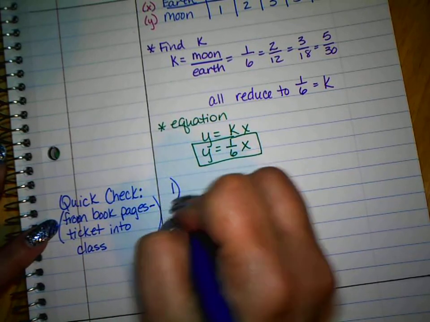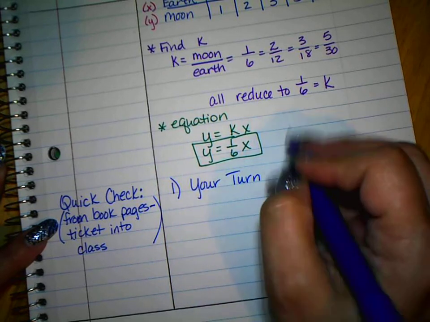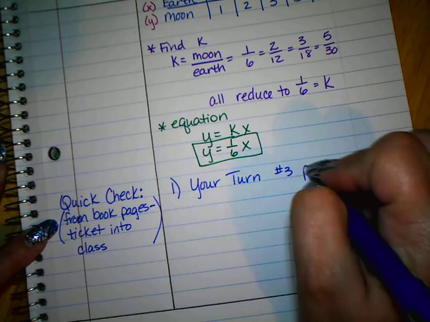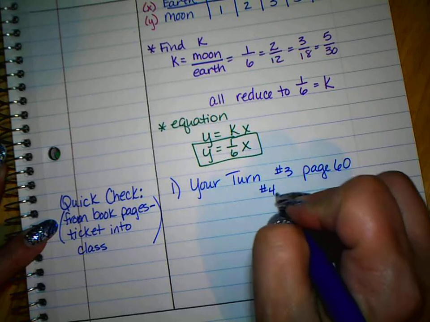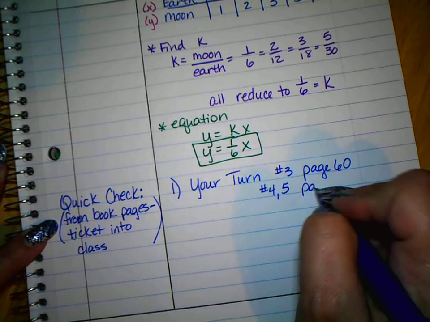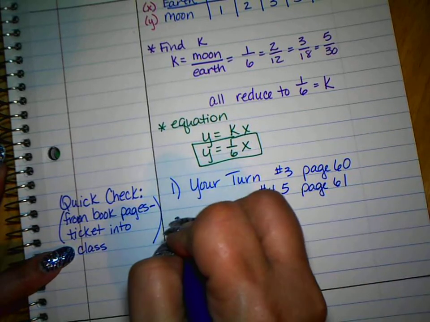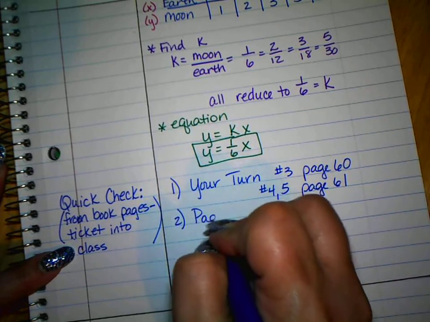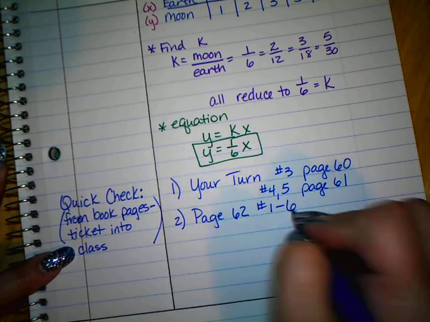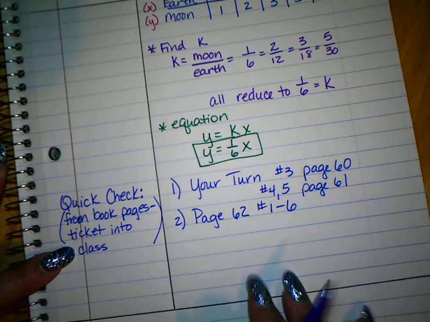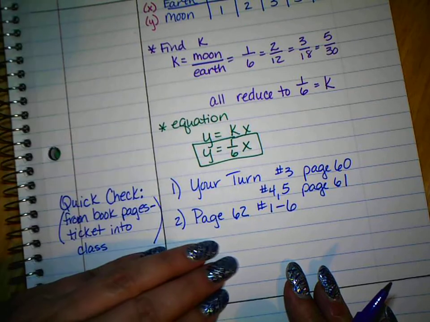So, 1, you're going to look at number 3 on page 60. Numbers 4 and 5 on page 61. But I also want you to go to page 62 and do numbers 1 through 6. These problems will practice what we've done in the notes. Look back at your notes as you do these.